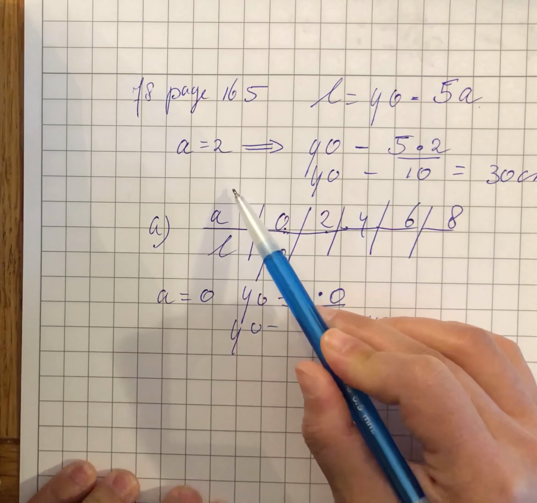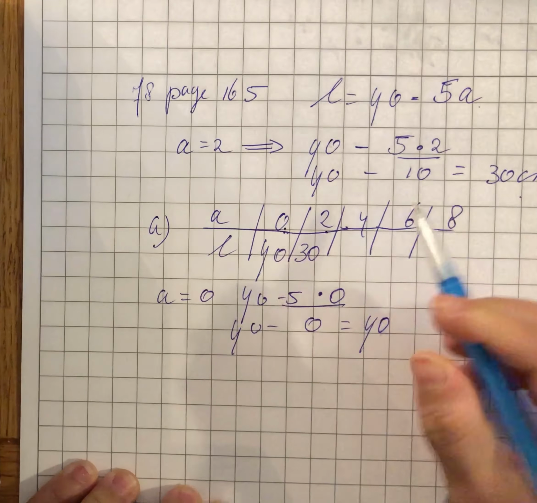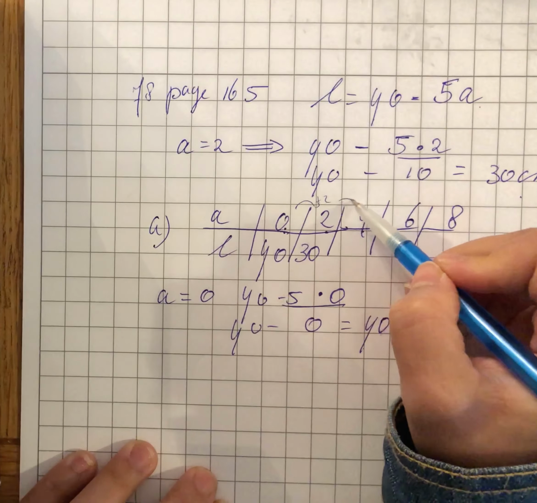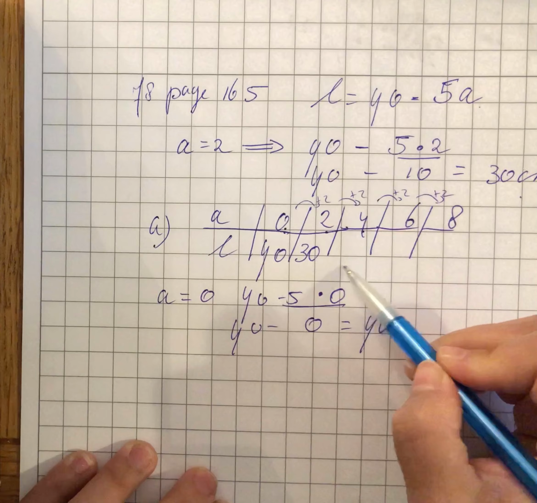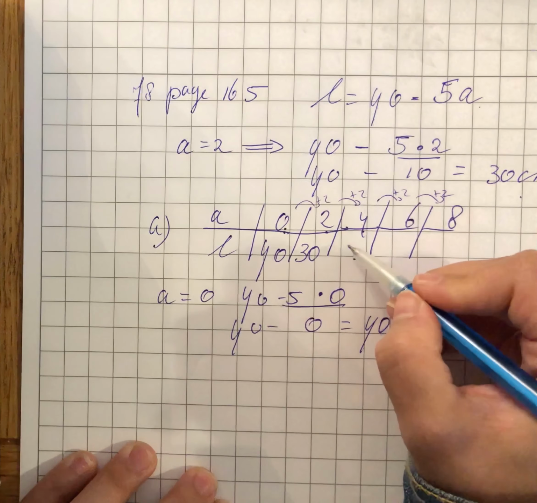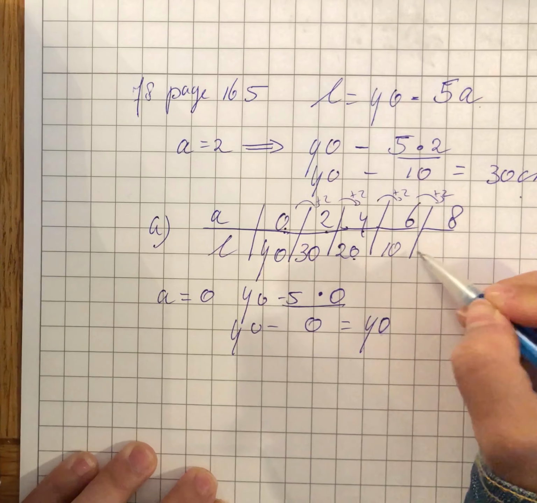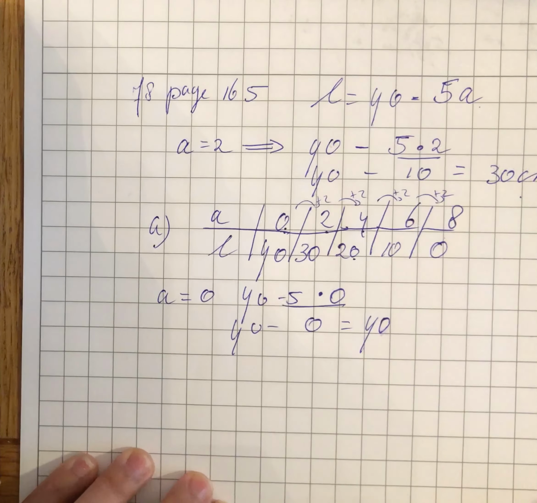Now, for 2, we already found that answer. That will be 30. And for 4, you can see the pattern here. Plus 2, plus 2, plus 2, plus 2. The pattern is every time minus 10. So we get 20, 10, and then after 8 hours, the candle is finished. We get 0.